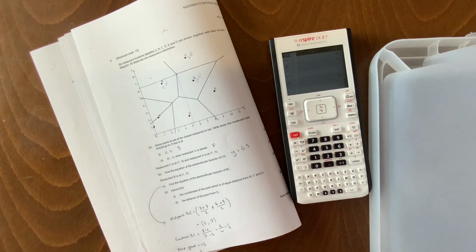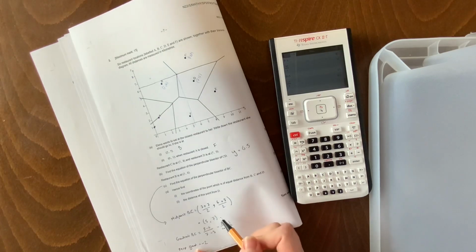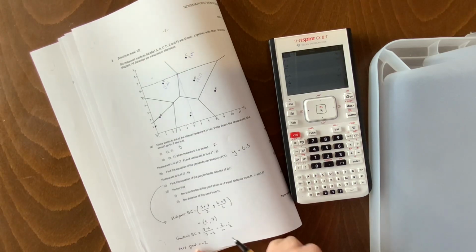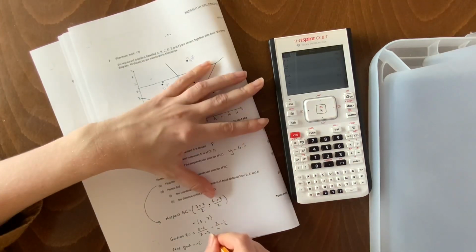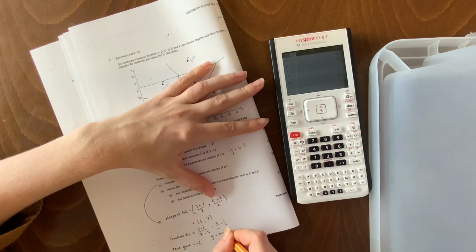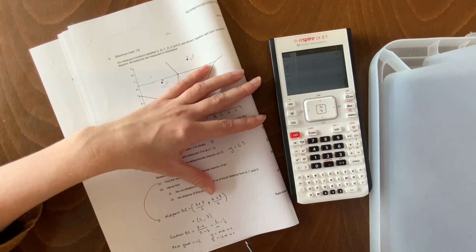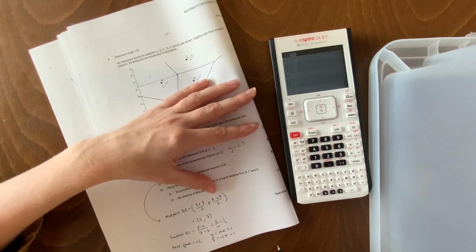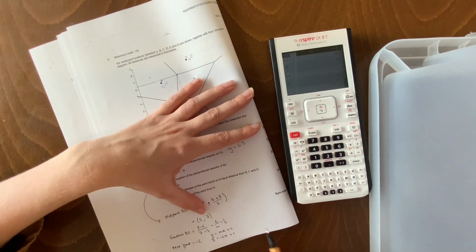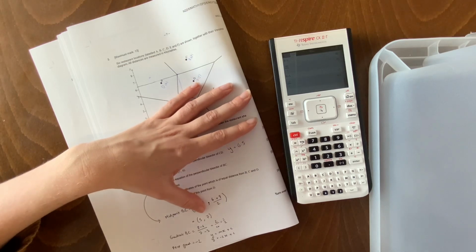So right now we know the gradient of this straight line and we know that it goes through this midpoint. So I know it's going to take the form y equals mx plus c. I know my gradient is minus 2, so it's going to be y equals minus 2x plus c. And now I can substitute in one point that I know is on the line, which is this point here, to find out what my c value is.